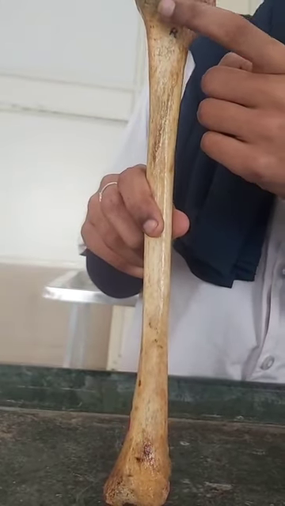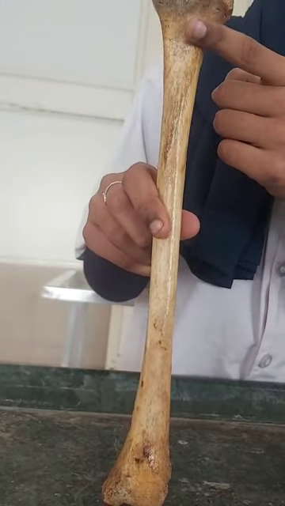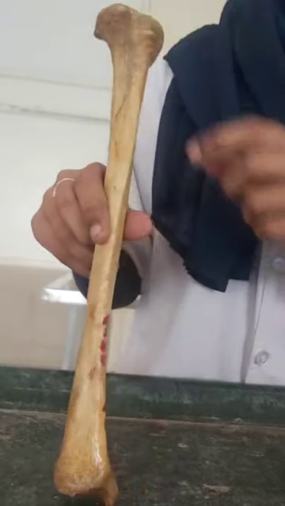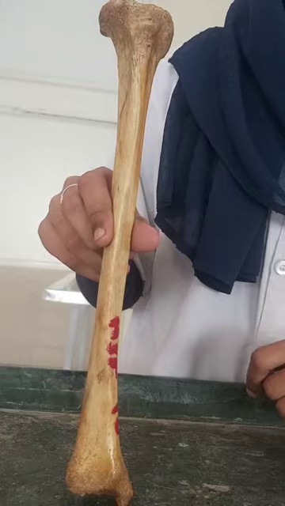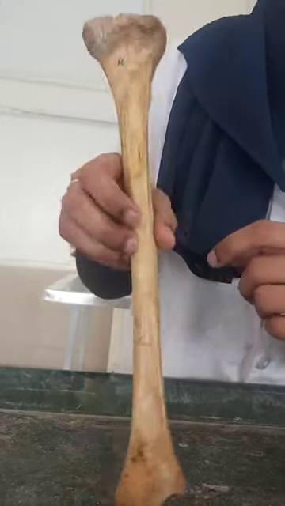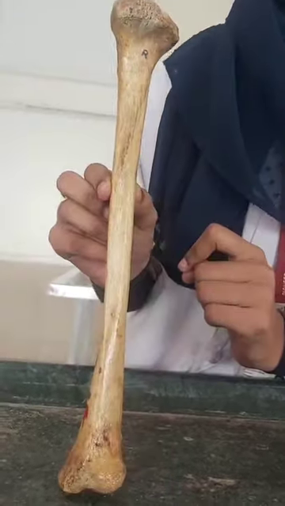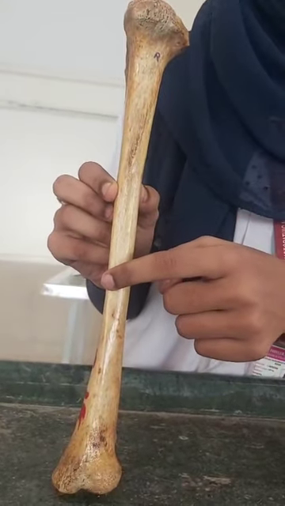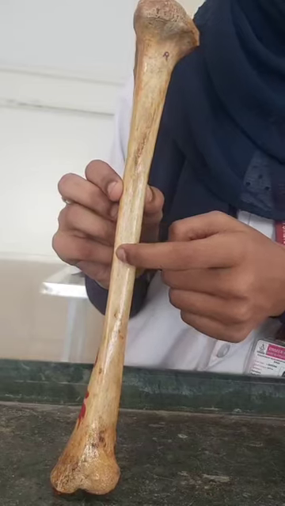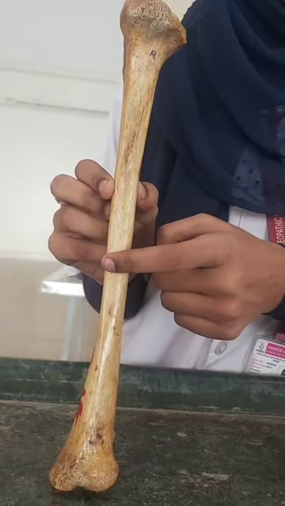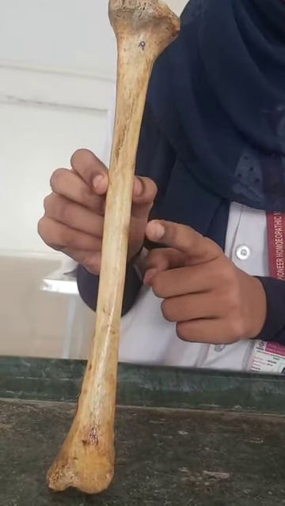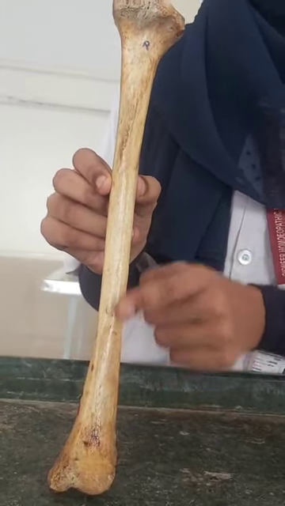The posterior triangular area is the insertion for the popliteus muscle. The medial area of the posterior surface below the soleal line is the origin for flexor digitorum longus, and the lateral area is the origin for tibialis posterior.